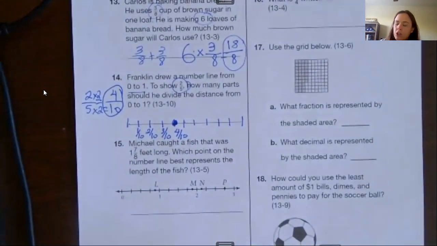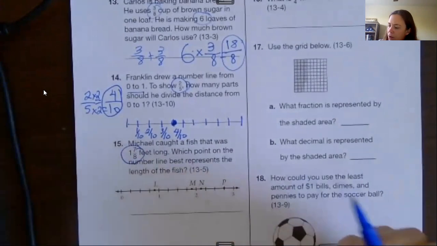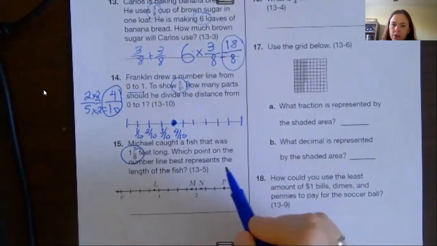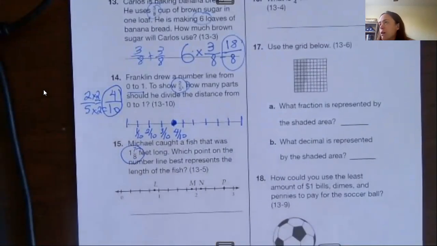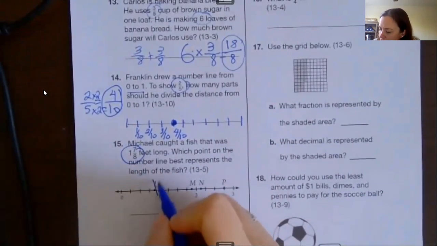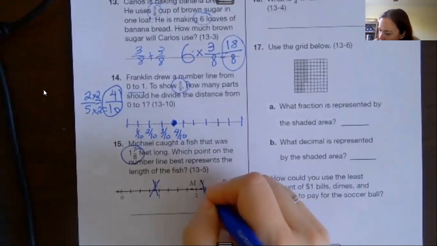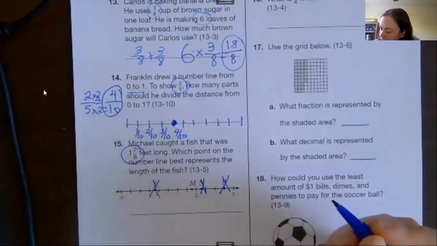All right, Michael caught a fish that was 7/8 feet long. Which point on the number line best represents the length of the fish? So 7/8, you have to think about is almost 8/8, which is a whole. So we know this can't be it because it's less than 1. We know this can't be it because it's more than 1, and this one's more than 1.